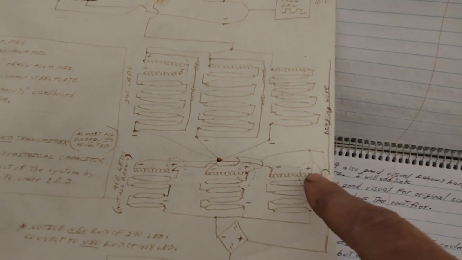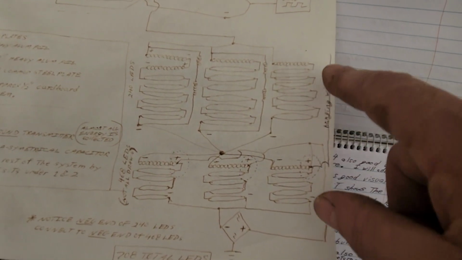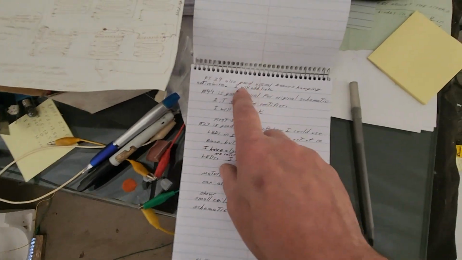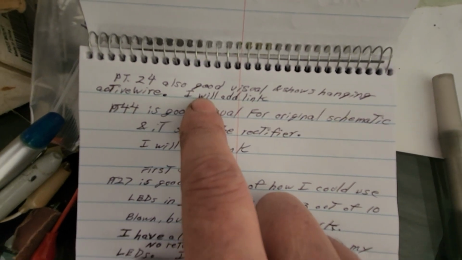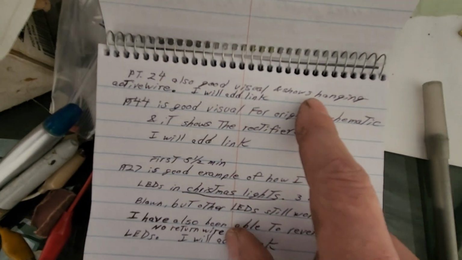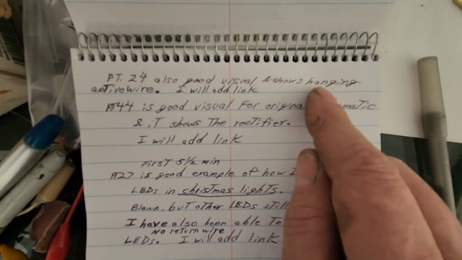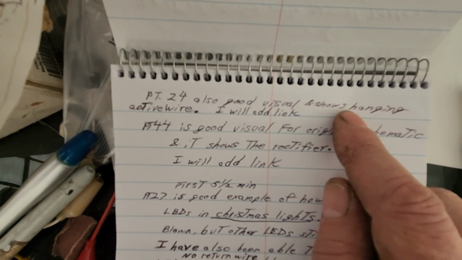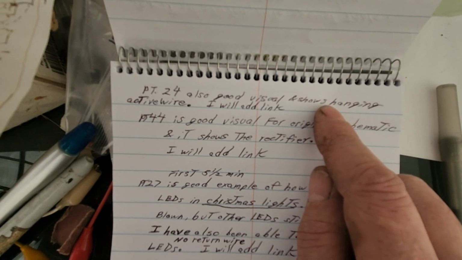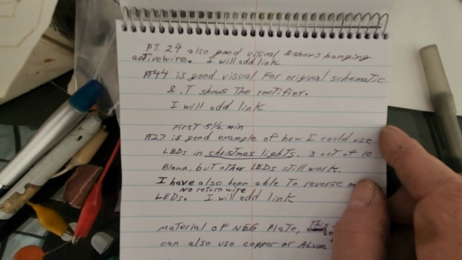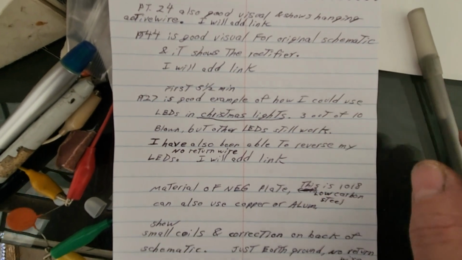I know one person asked me about this hanging active wire. Actually, I have video part 24, a good visual of this setup. I think you could even see the rectifier in there. Maybe you could pause the video and check and make sure I do have it correct. I think I do. It shows the hanging wire and how I add bulbs and everything to it. And I'm going to put some other links in the video below too.